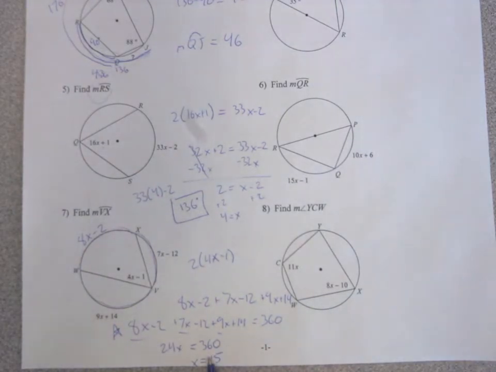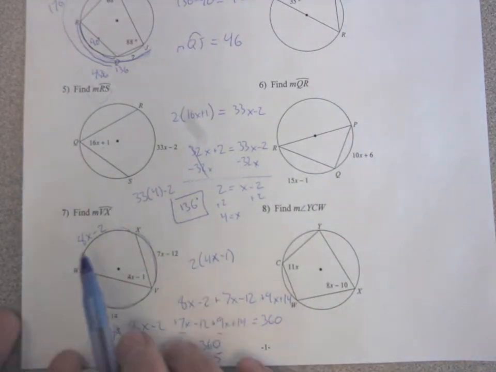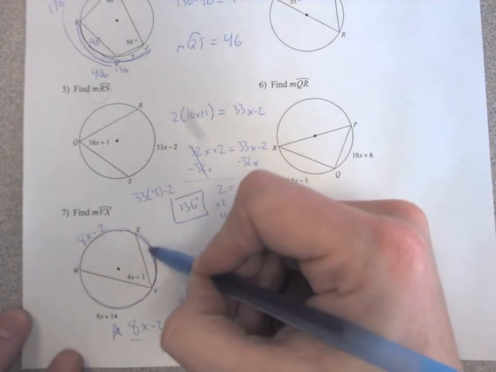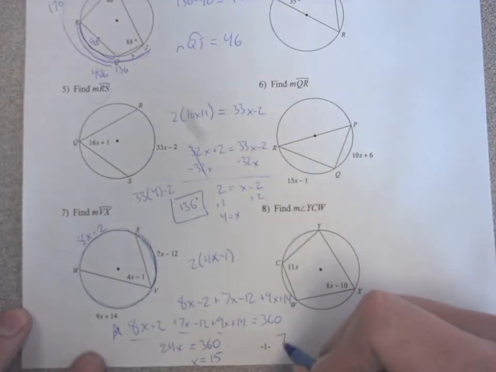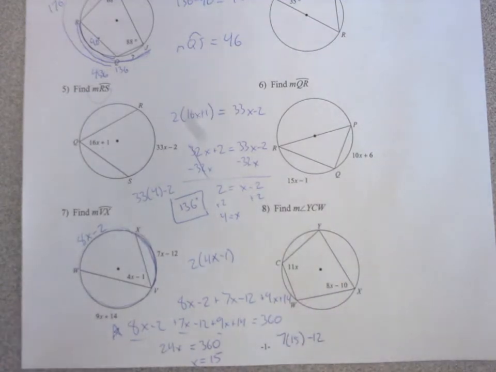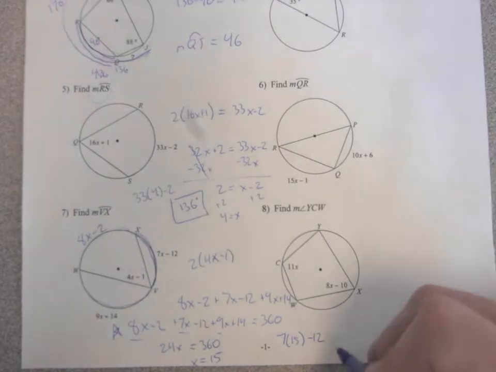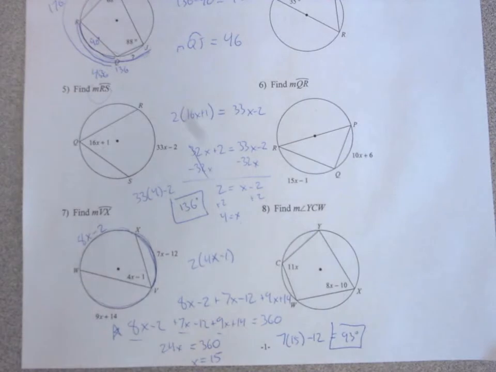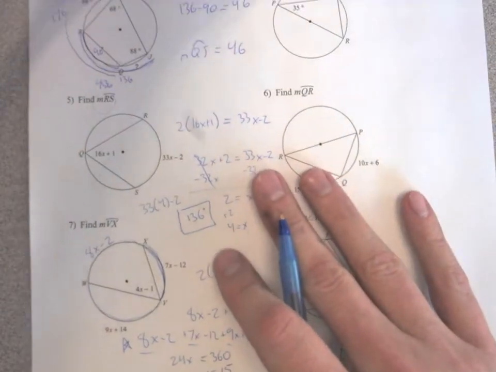Okay, now that we have x equals 15, we're going to go back and see what we actually want to find, which is the measure of arc VX. This guy right here. So I'm going to use that expression, and I'm going to plug in 15 for x, and that should give me the measure of VX. So 7 times 15 minus 12. Looks like that's 93. Remember, we're in degree measurements here, so 93 degrees arc measure. All right.